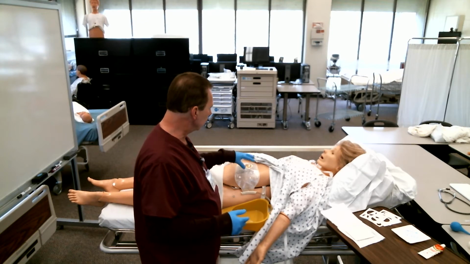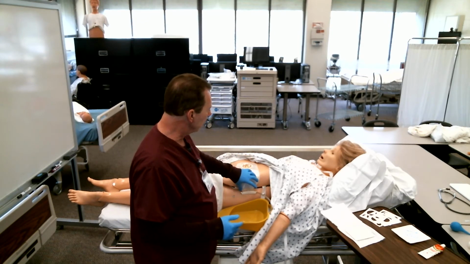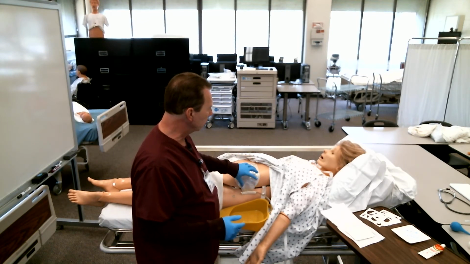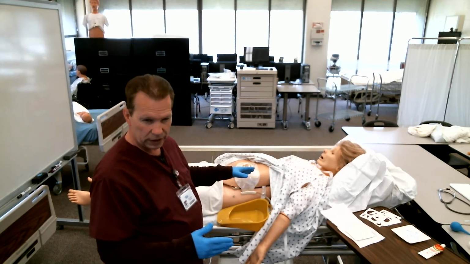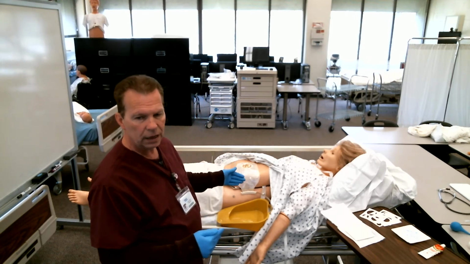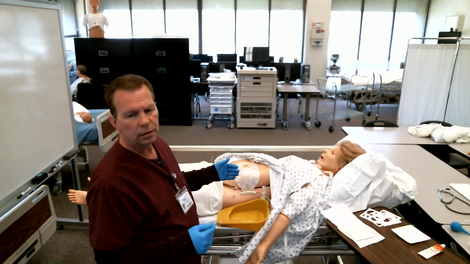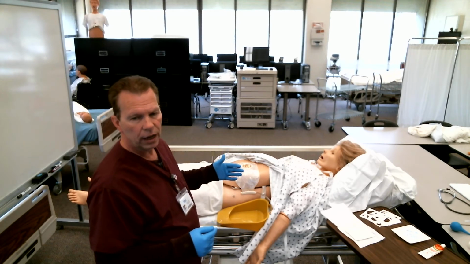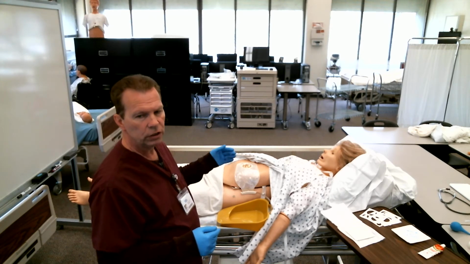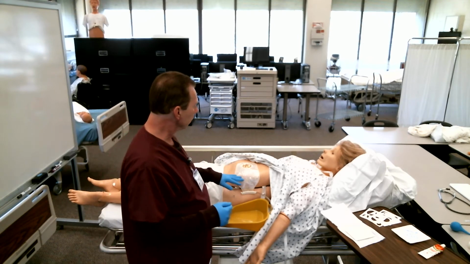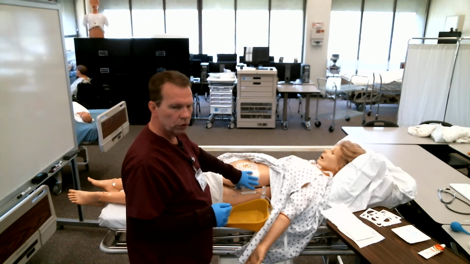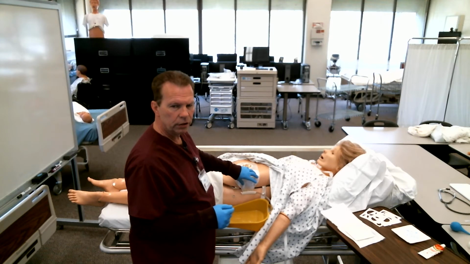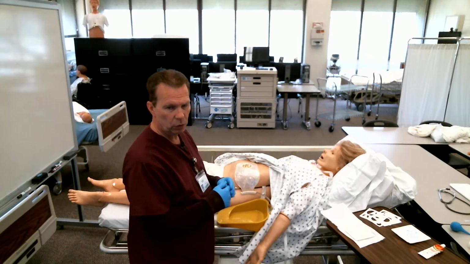However, I will get started with this. I'm going to talk about the appliance first. Assess your patient. This would be a great time to assess the abdomen, to listen to bowel sounds, and to check if there's any tenderness to the abdomen or anything like that. And then assess your appliance for how full it is at this point in time.